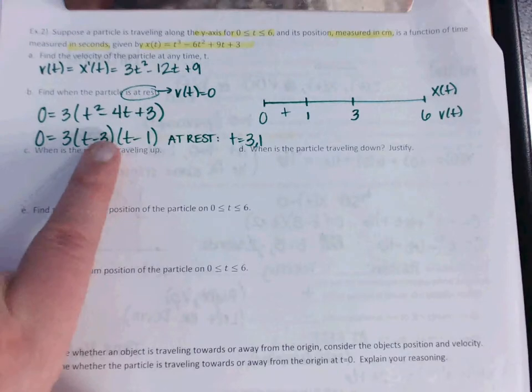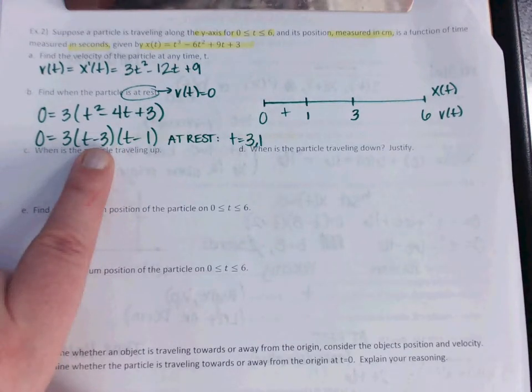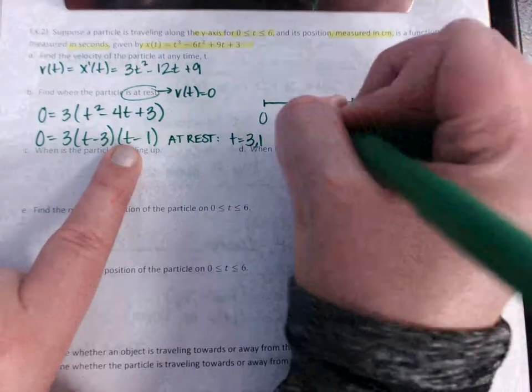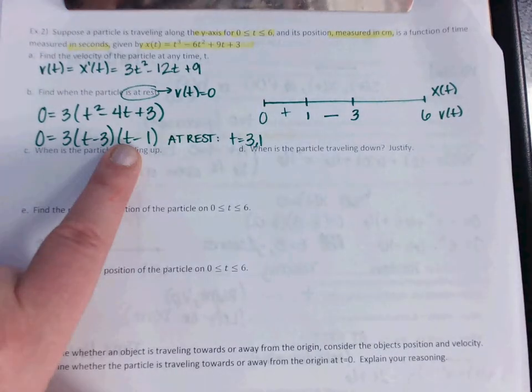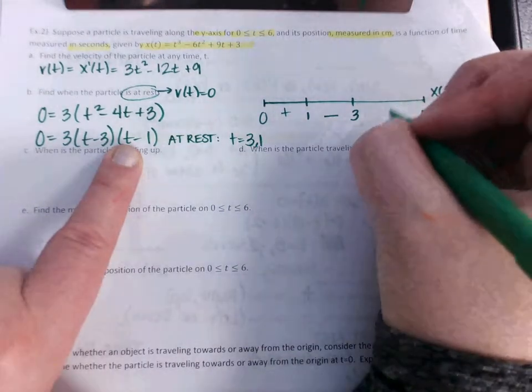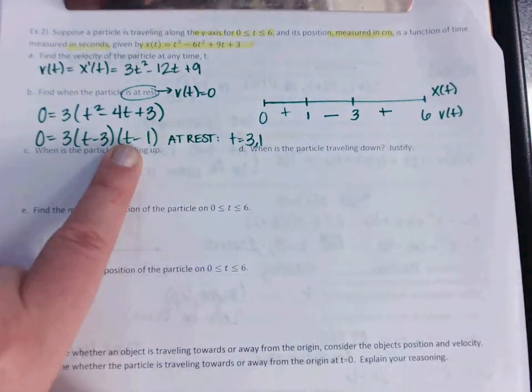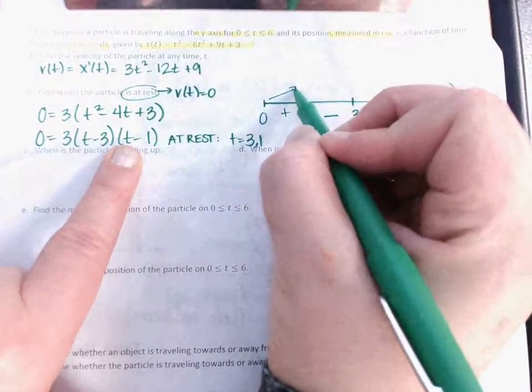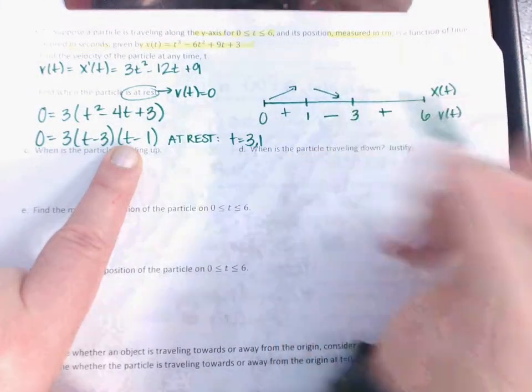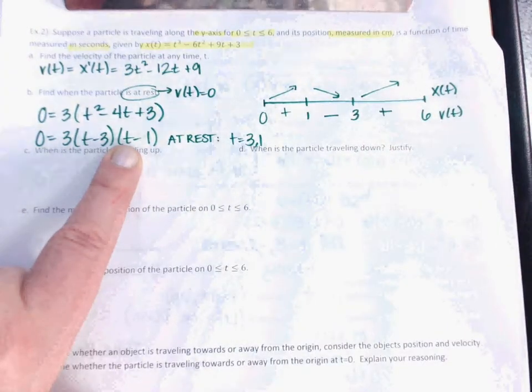Say I plug in 2. 2 minus 3 is negative. 2 minus 1 is positive. Multiply those together, it'll be a negative result. And then last one, say I pick 4. Okay, 4 minus 3 and 4 minus 1 are both positive, so they multiply to a positive as well. What was position doing? Use the calculus-y word. It was increasing, decreasing, increasing.